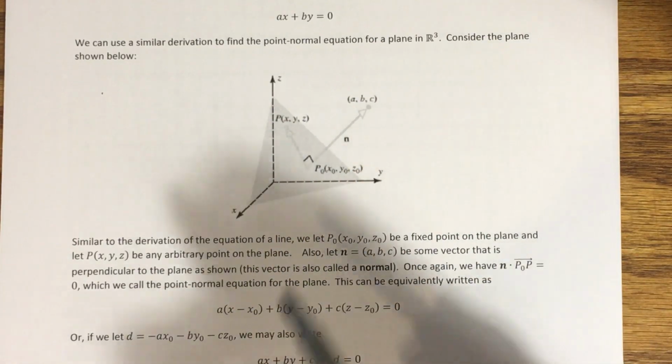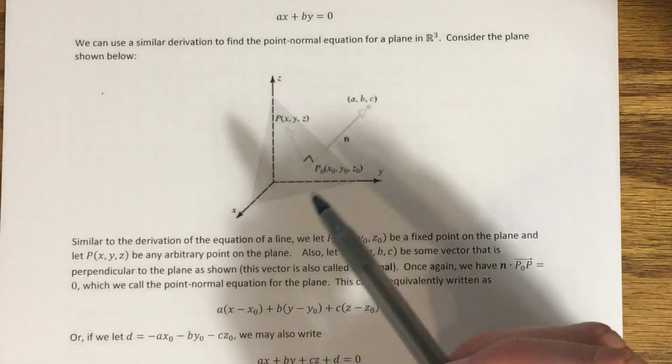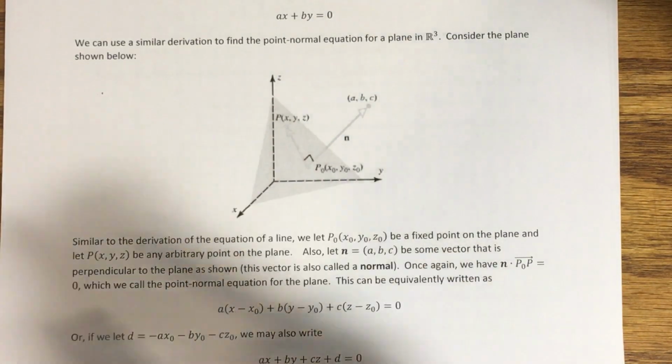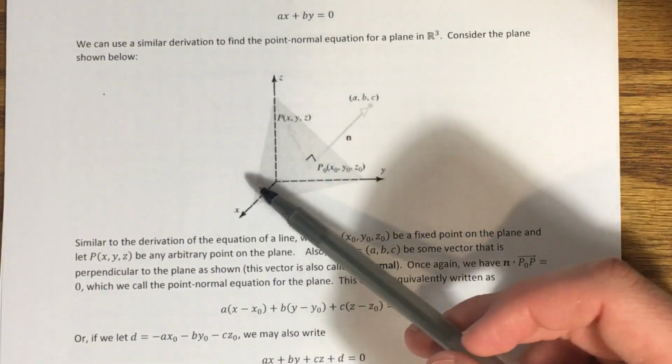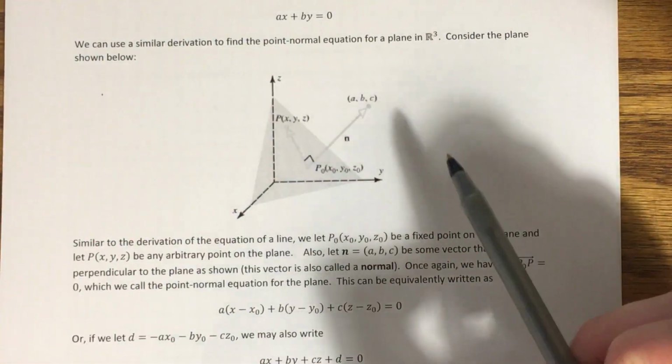octant. If you haven't had Calculus 3, you probably don't know what an octant is, but it's the analog for a quadrant in three-dimensional space. It's not important terminology for us, so don't worry about that. You can kind of see this little triangular piece of a plane, but that would extend in all directions.